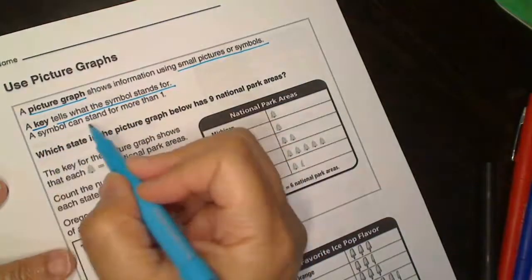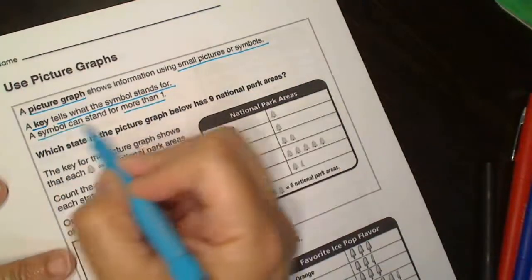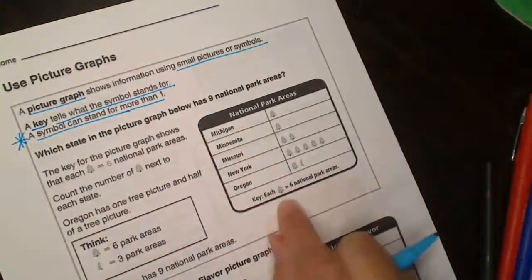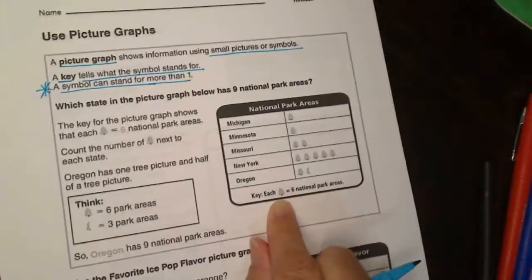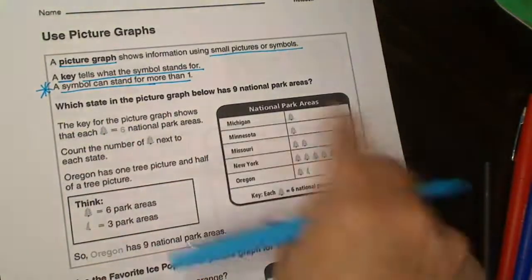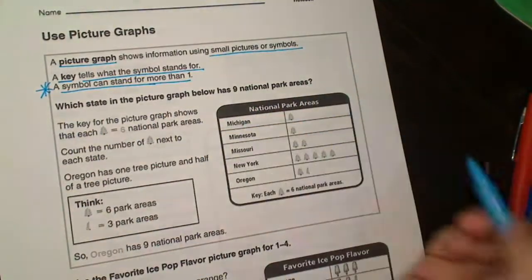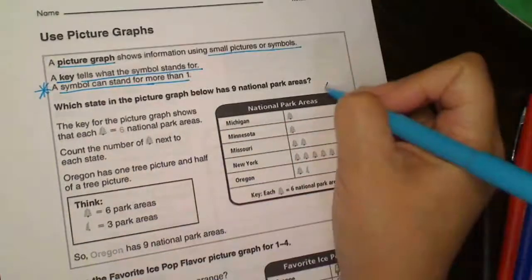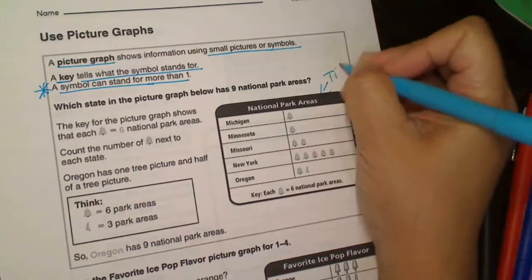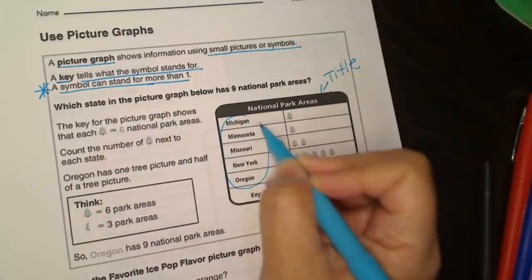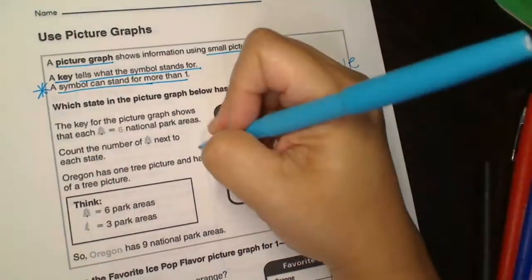A symbol can stand for more than one. Very important right here. It could stand for more than one. You have to check the symbol to see how much it stands for. Okay? So it says, which state in the pictograph has 9 national parks? First thing I got to do, this is national park areas. This right here, again, is my title. These right here are my category headings.